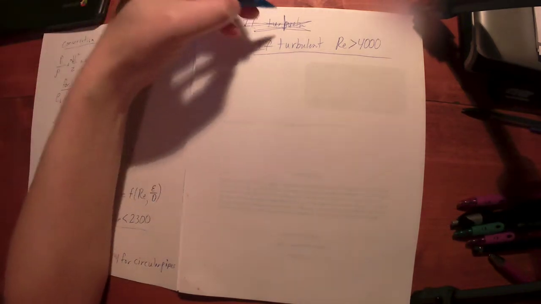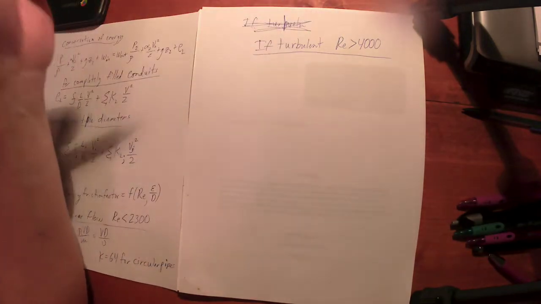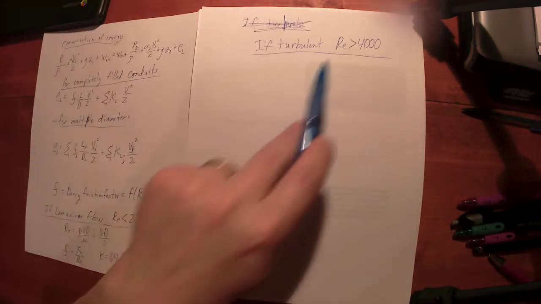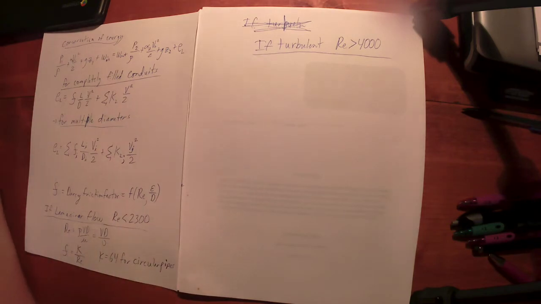Turbulent flow. Again, Reynolds number, for sure, greater than 4,000. If it's in between 2,300 and 4,000, you have to kind of use your best judgment. I would just suggest guess that it's turbulent and move forward.